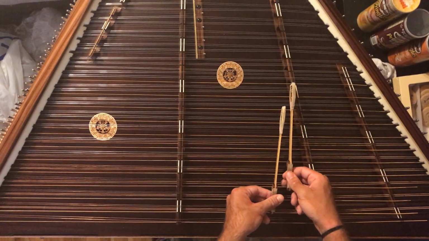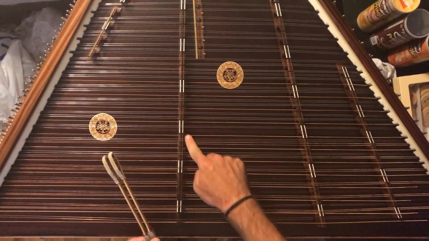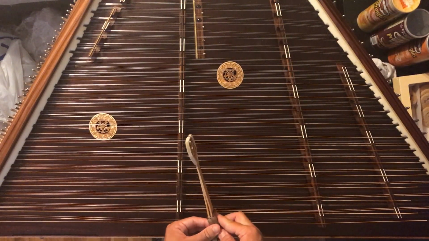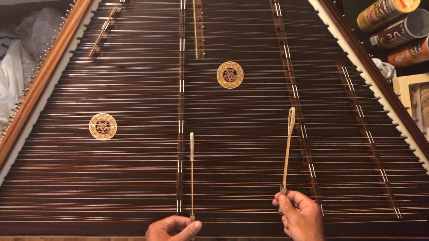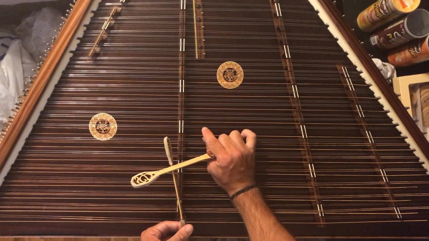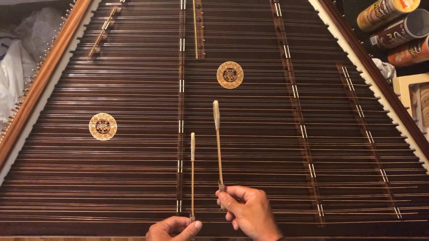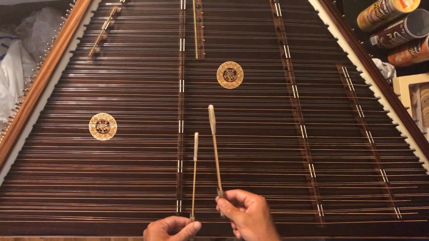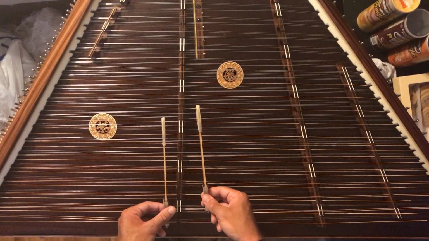Instead of staying in the box, we're going to move to this diamond shape. And we're going to hit the A, which is the note above the marked course. Then we're going to go to the right side of our treble bridge and hit the C sharp, which is a note below the marked course. And then we're going to hit the note above the marked course. And then we're going to come over and hit the A on the other side of the treble bridge, which is a marked course.